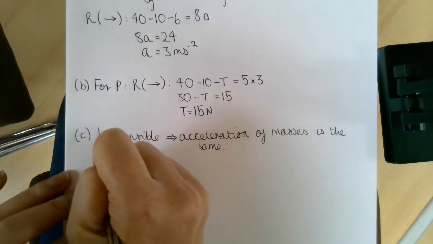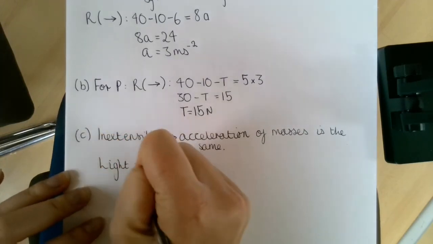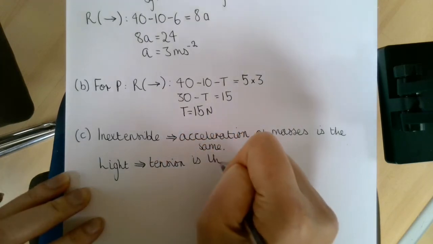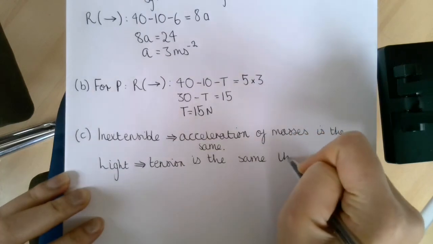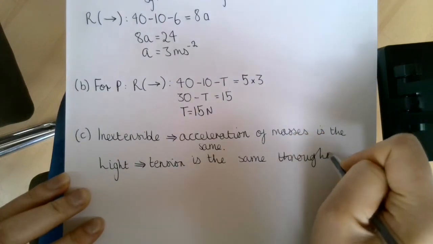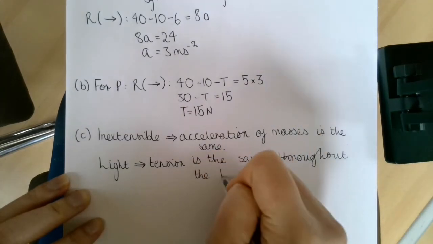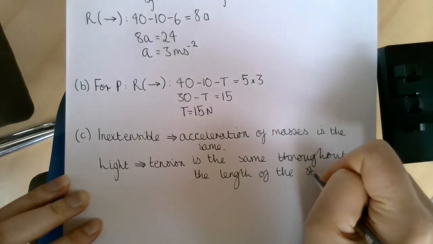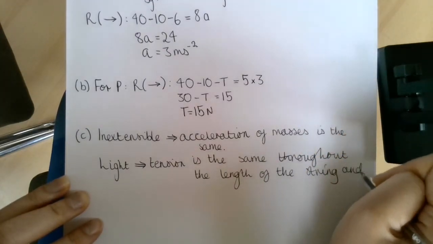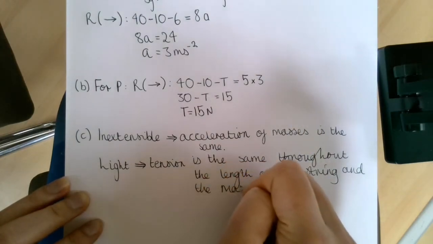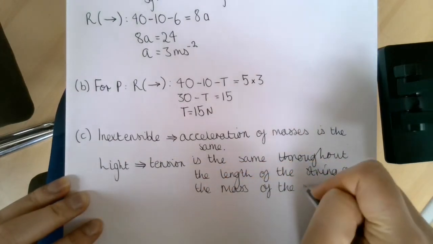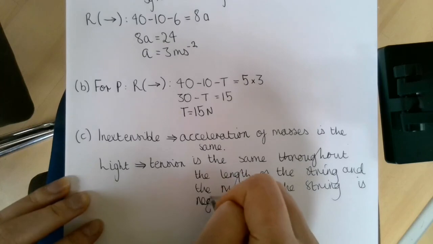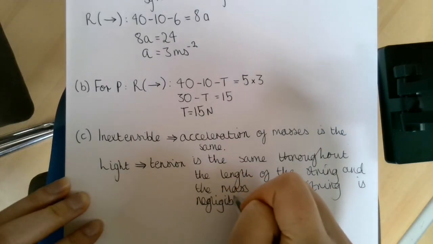The fact that the string is light, this implies that the tension is the same throughout the length of the string, and the mass of the string is negligible, which means we don't need to consider it.